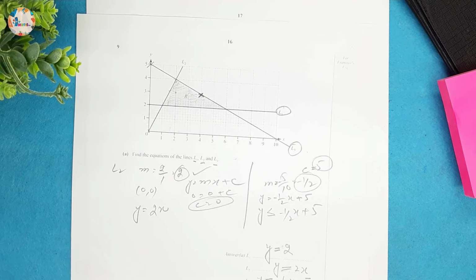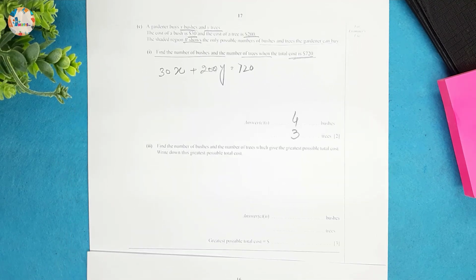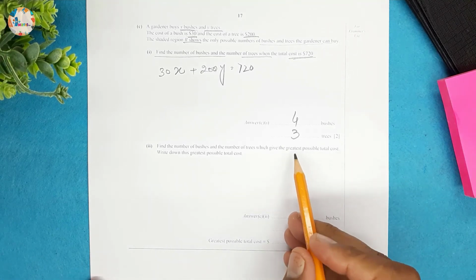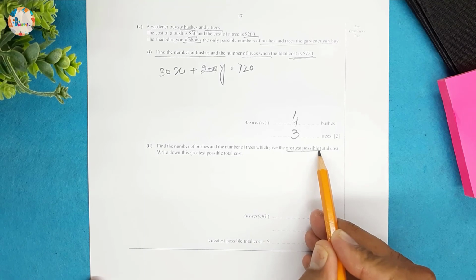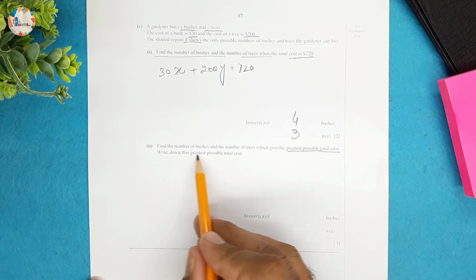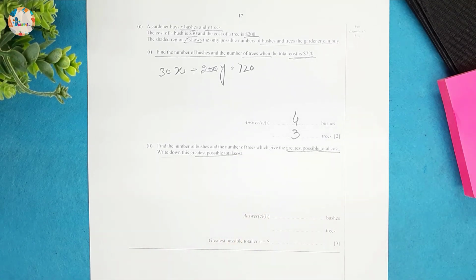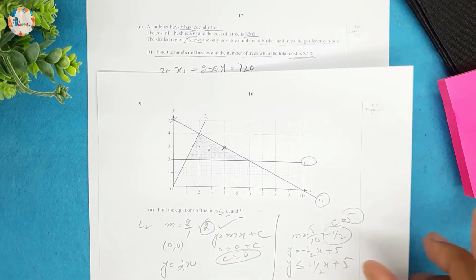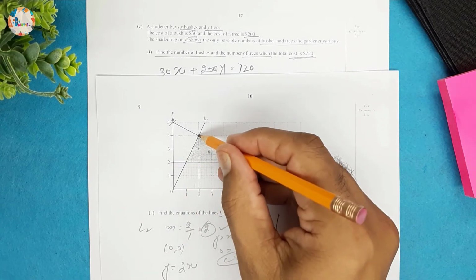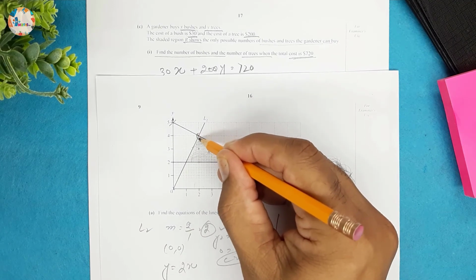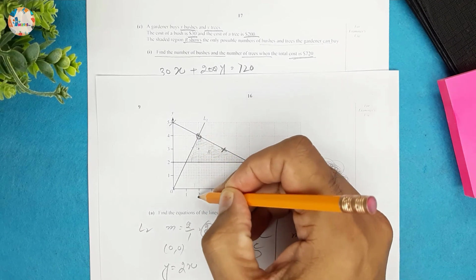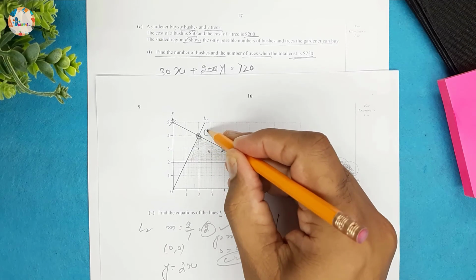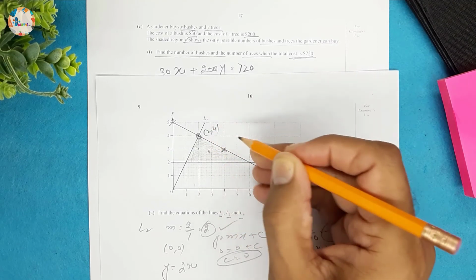Hopefully you understood how we got this information from the given drawing. Find the number of bushes and number of trees which give the greatest possible total cost. Write the greatest possible total cost also. If we check this graph again, the greatest point is this one. The coordinates for this point will be 2 and 4.